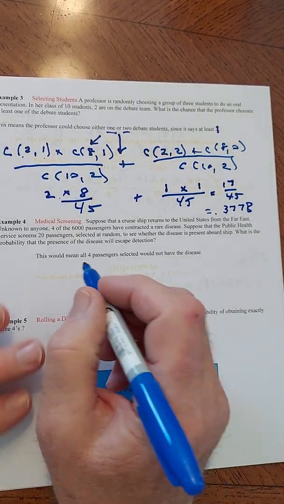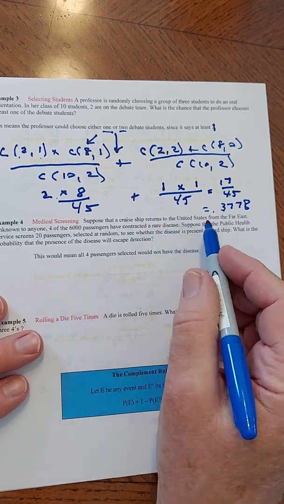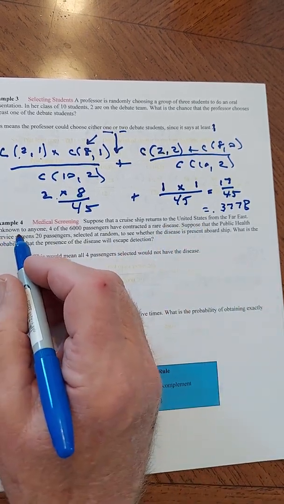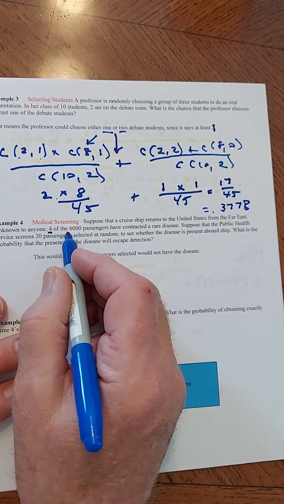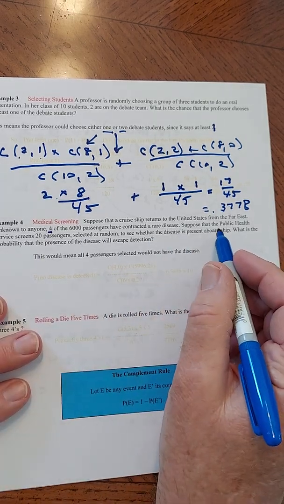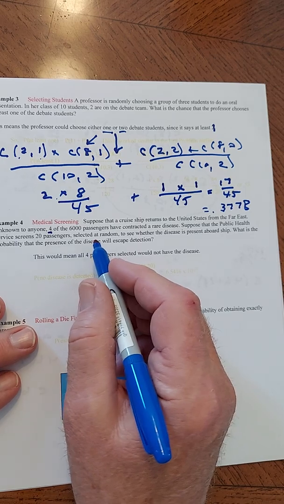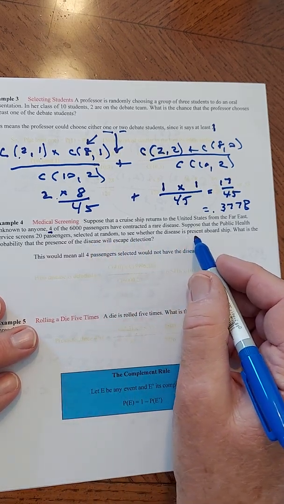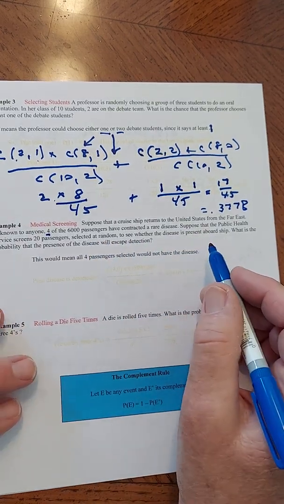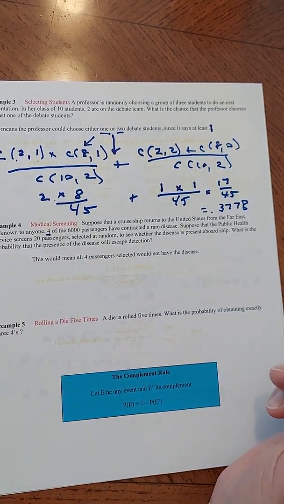Okay, let's work on just setting this one up. Suppose that a cruise ship returns to the United States from the Far East, and unknown to anyone, 4 people out of the 6,000 passengers have contracted a rare disease. Suppose that the Public Health Service screens 20 passengers selected at random to see whether the disease is present aboard the ship. What is the probability that the presence of the disease will escape detection?